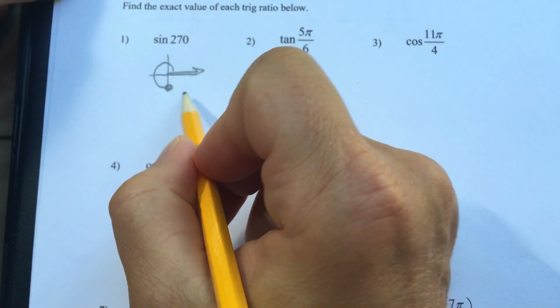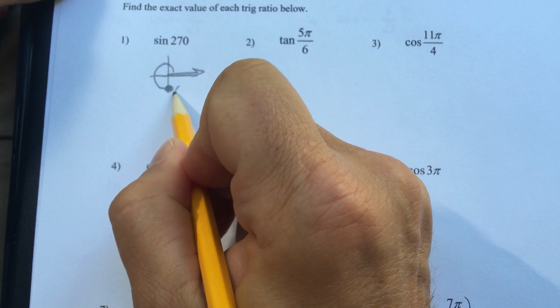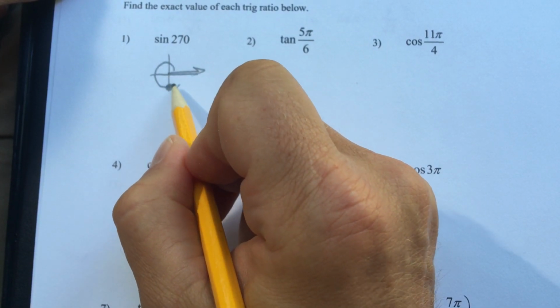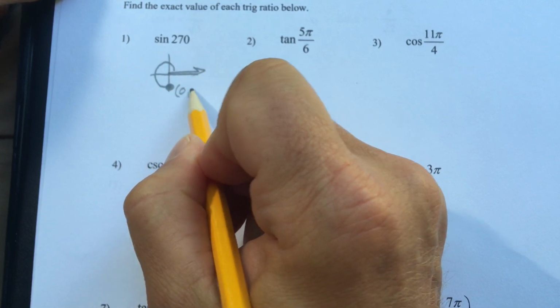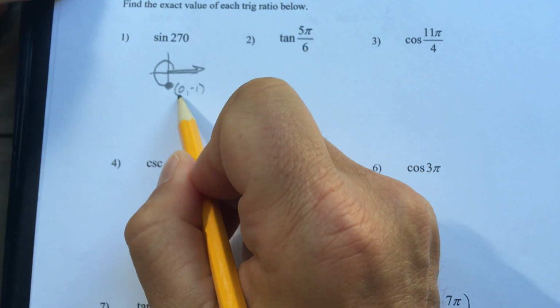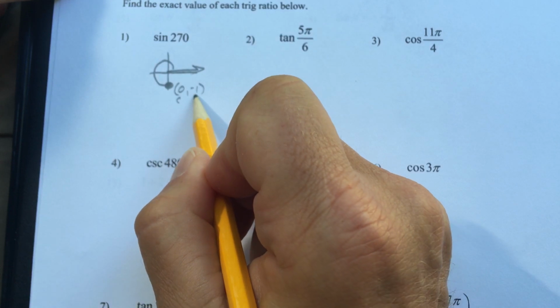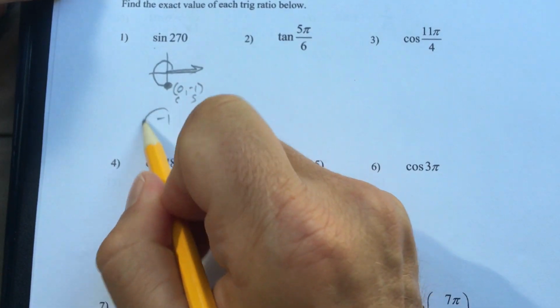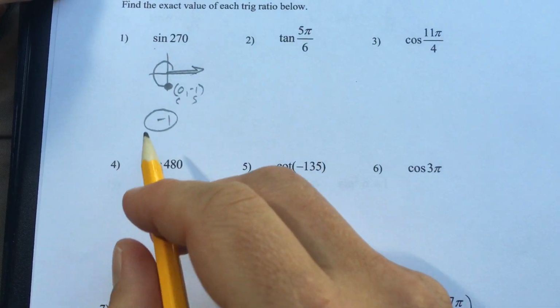And so when that happens, probably the easiest thing to do is just use the unit circle. If you go one space down, you'd be at the coordinate (0, -1). The first number is the cosine of that angle. The second number is the sine. So the sine of 270 would be -1. That's probably the easiest way to do it.